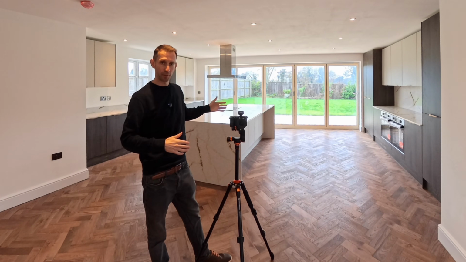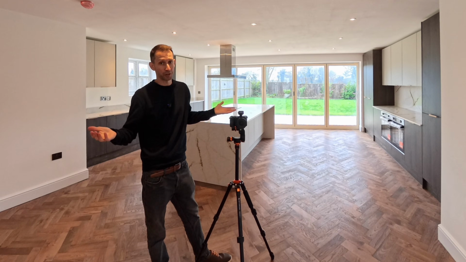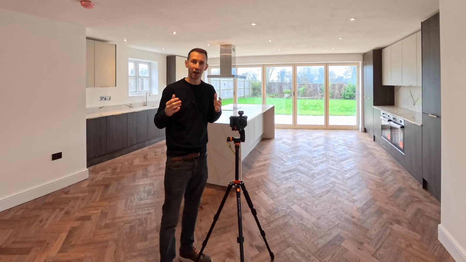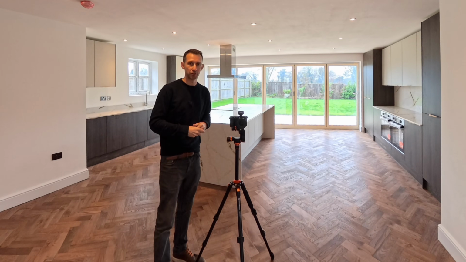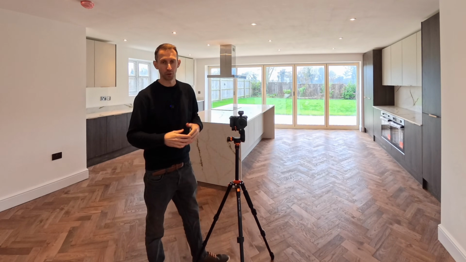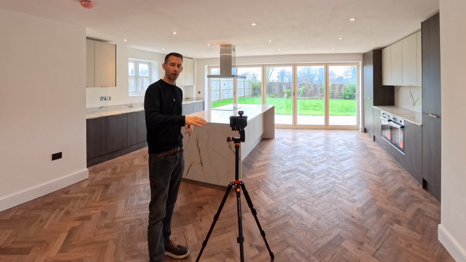That's shooting in the property and then the editing afterwards, or well, not so much editing as the case may be, because I now use AI editors, as I'm going to show you later. And if you see my videos already, you kind of know about that, as I use Auto HDR. So let's start off by talking a bit about the equipment I've got here.